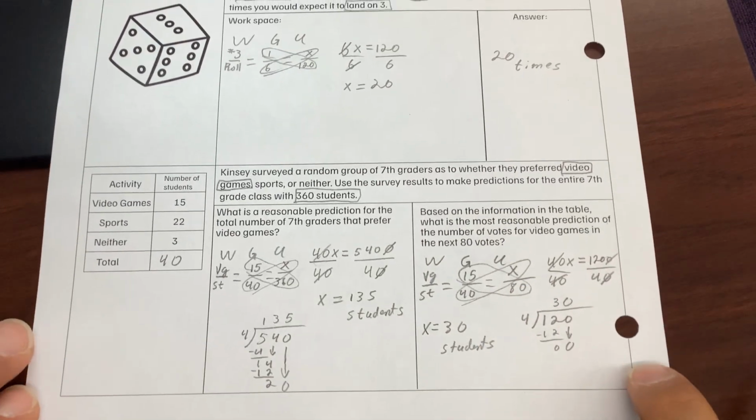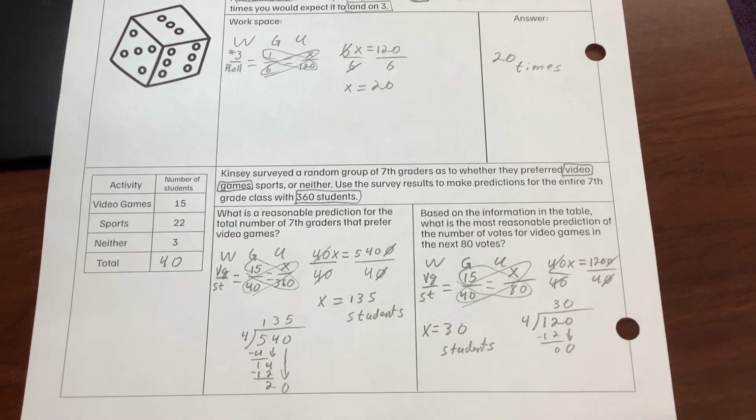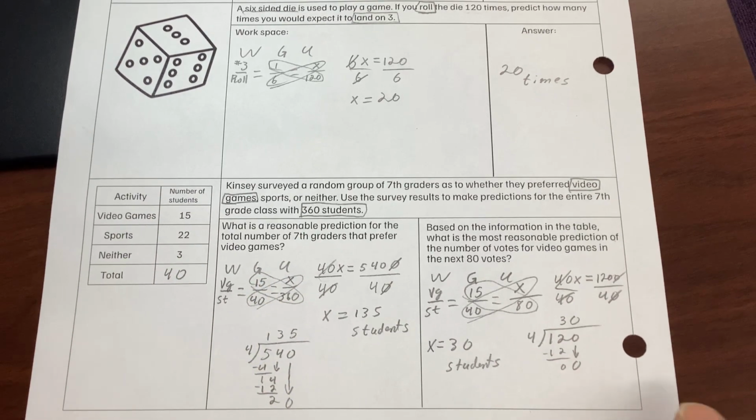All right. So hopefully this gives you a good idea on how to make predictions based on given information using sampling and populations. But as always, if you need more help, you can come see me in tutoring.